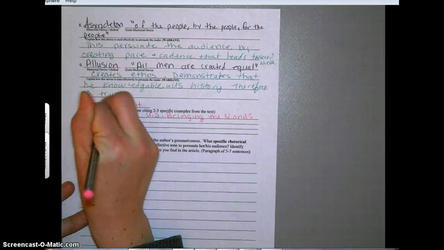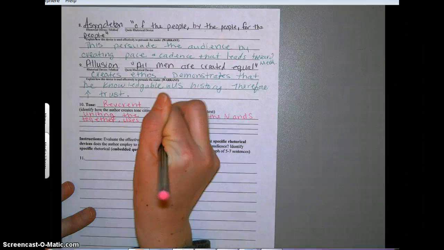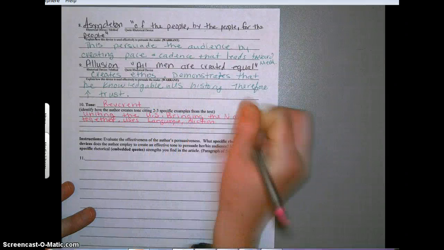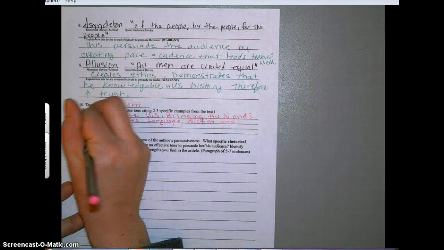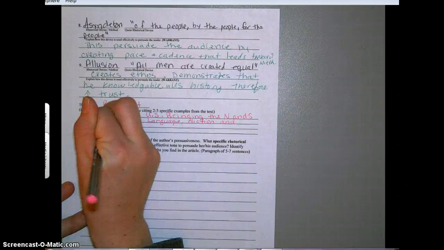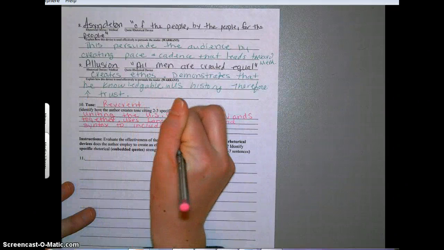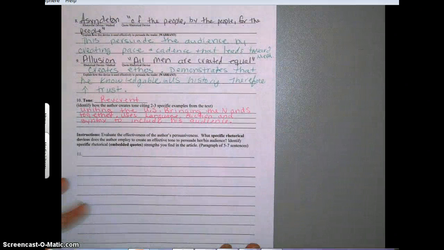And he's working pretty hard through language. So we're going to say uses language, diction, and that's where you can go back to LIDS, language, diction, and syntax, to include his audience.